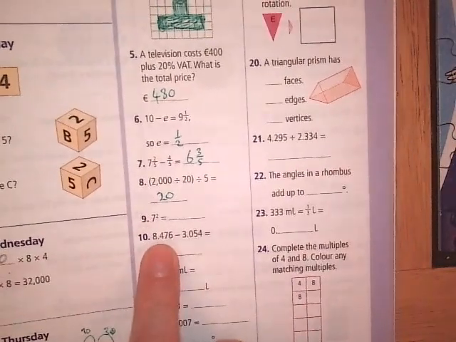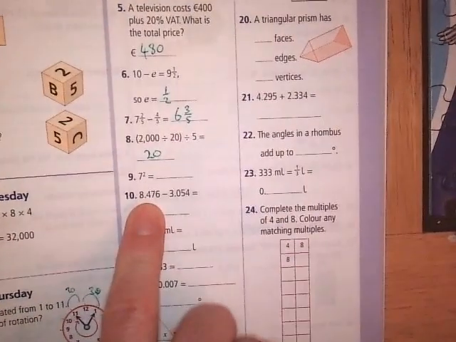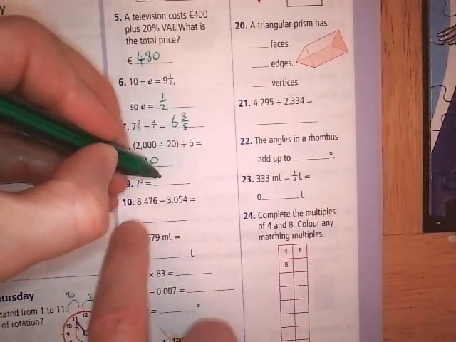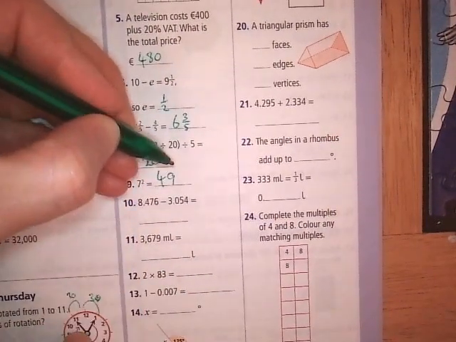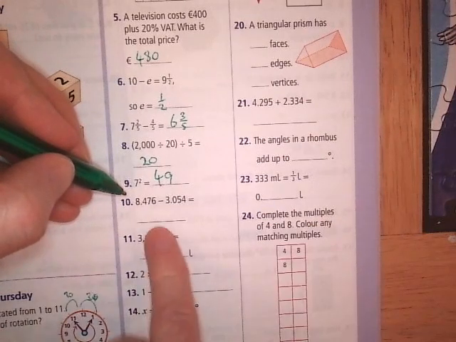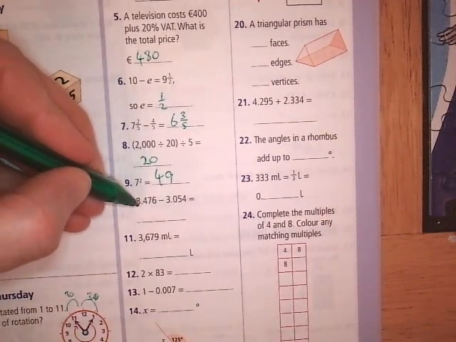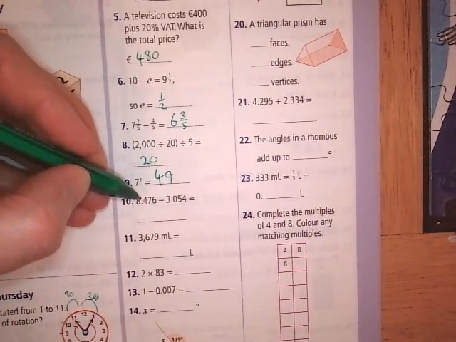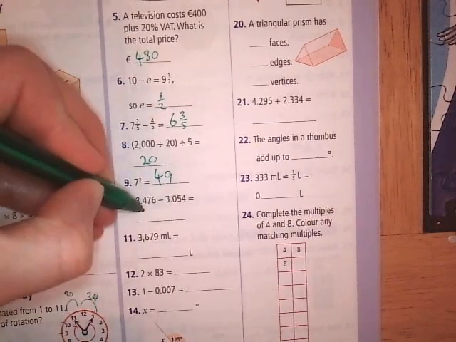Question number 9. 7 squared. 7 multiplied by 7, not 14. Multiplied by 7 is 49. Question number 10. 8.476 take away 3.054. It's 5.422.